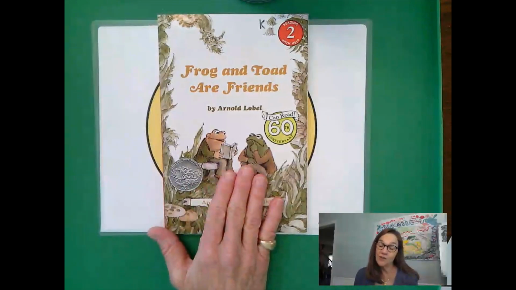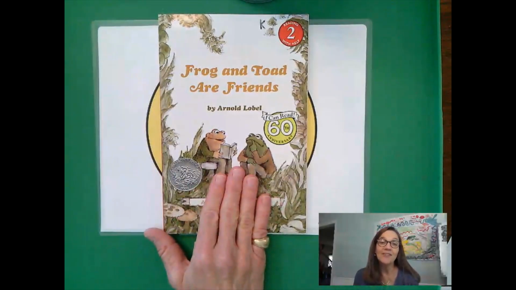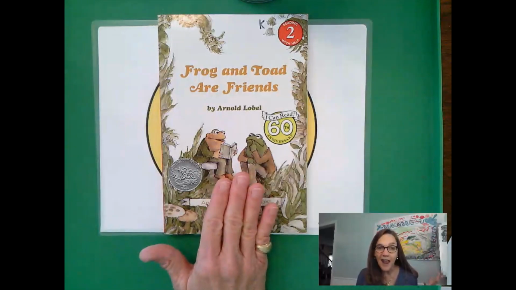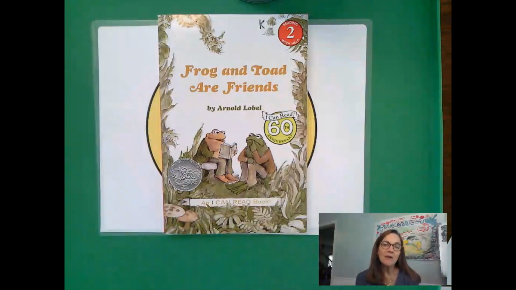There's a whole series of these books, and I have several of them in our classroom that we haven't gotten to yet. But today I'm going to read some of Frog and Toad out loud to you, and we're going to focus on thinking about finding out how the characters in our books are feeling, because everybody and everything has feelings.